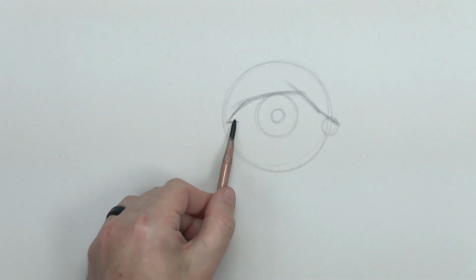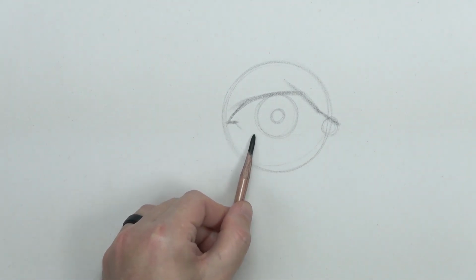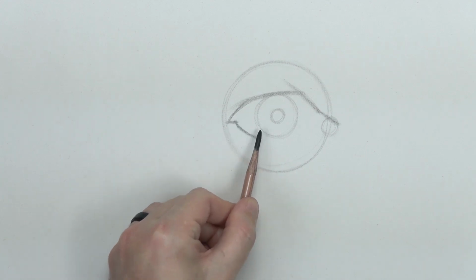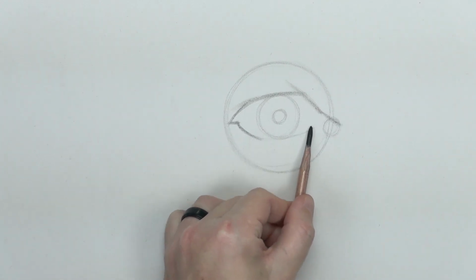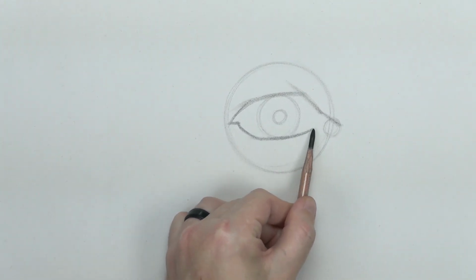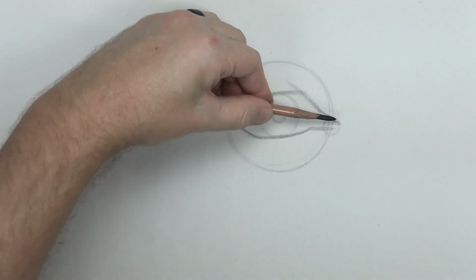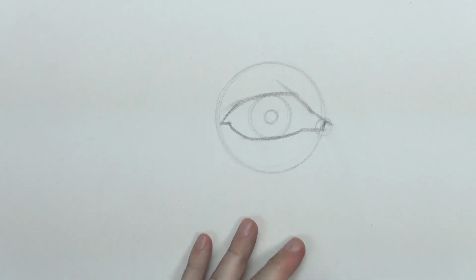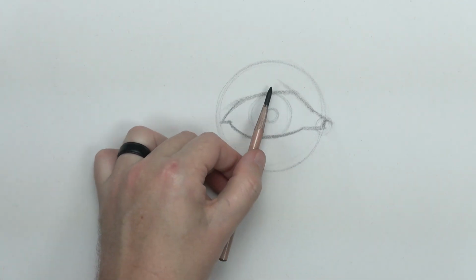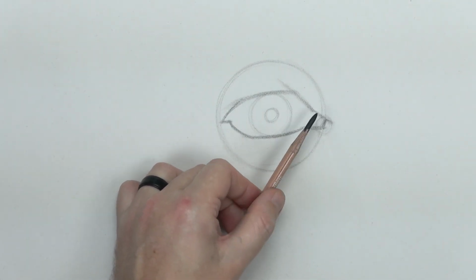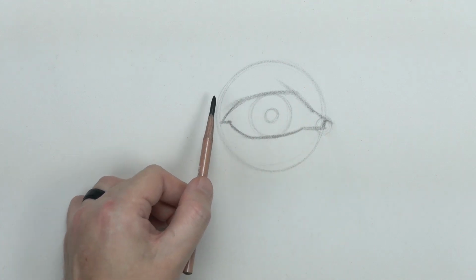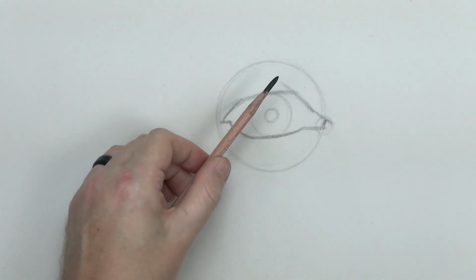This part down below is going to be basically 1, 2 sections. Right, so we get something about like that. And now we need to come in and figure out what comes next, right?